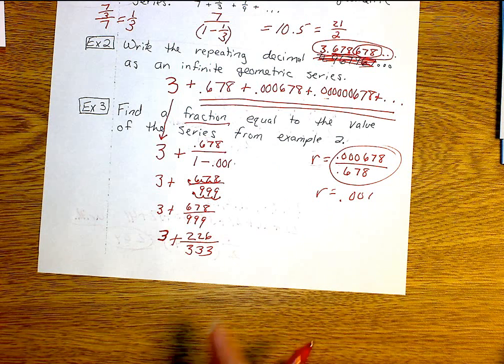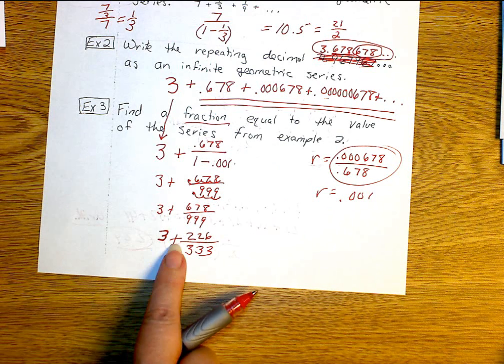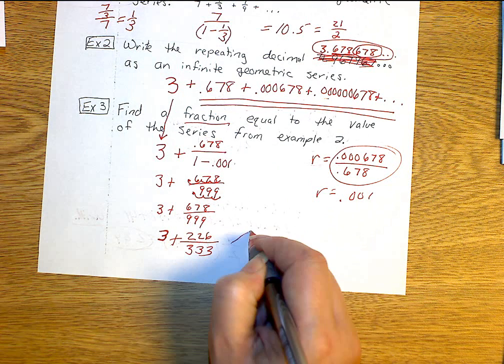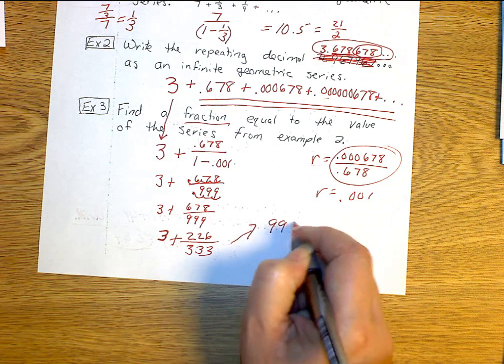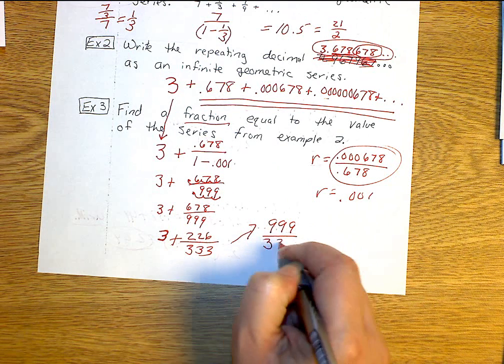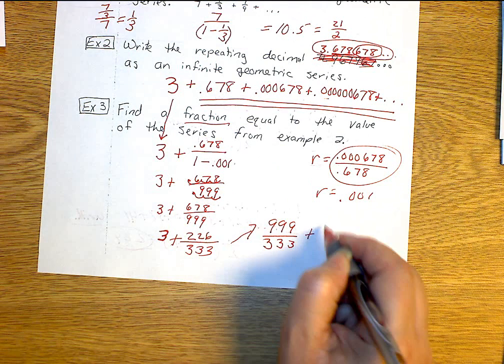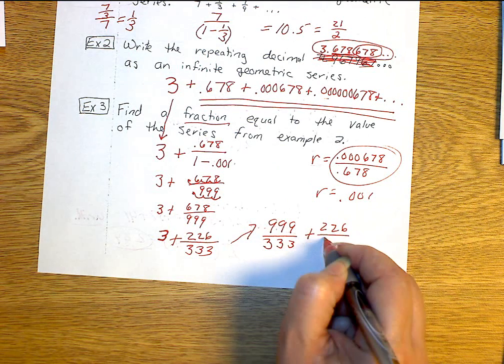How can I add 3 plus my fraction? What do I have to do? Yep, so I have to multiply 3 by 333, which gives me 999 over 333, because this is still 3, plus 226 over 333.